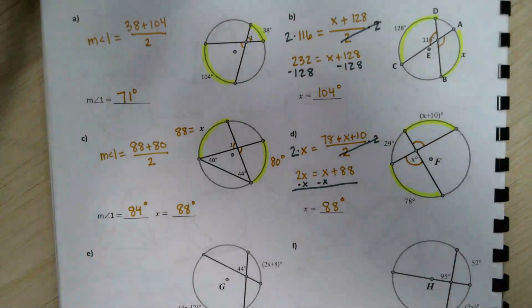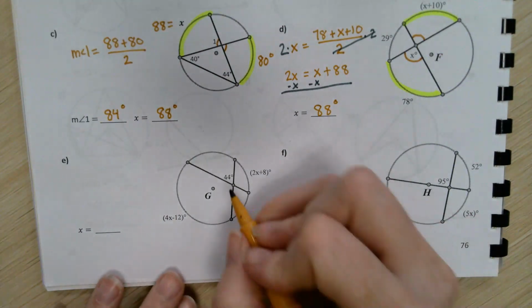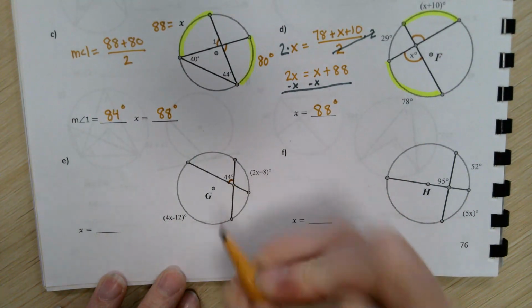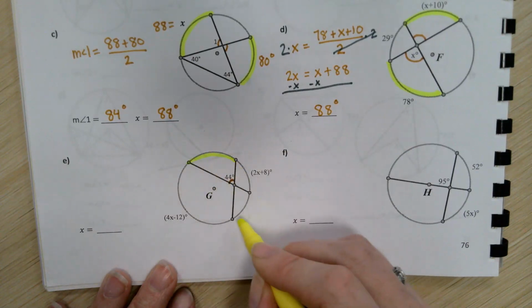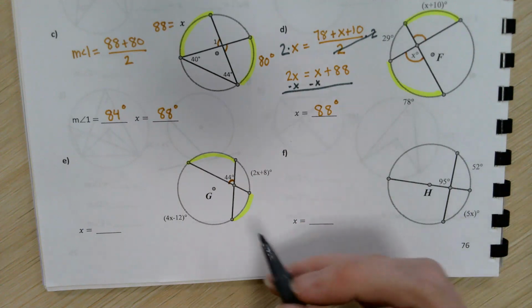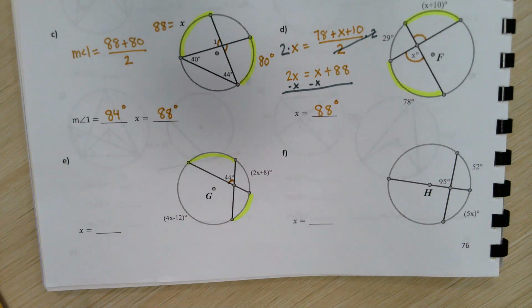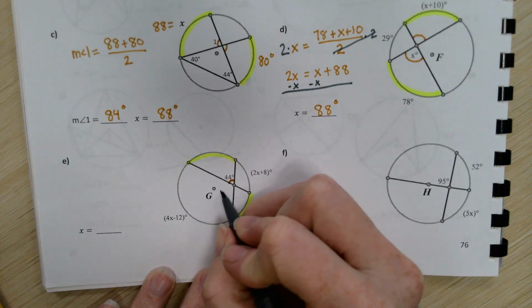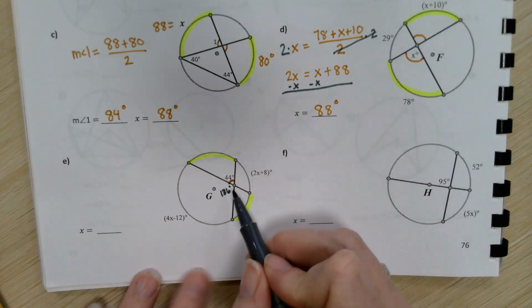All right, we're almost there. We've got 2 more examples here at the bottom of the page. This one is a little bit strange because the angle they've given me would send me out to this arc, and then its vertical angle would send me to that arc, which we don't know anything about. So I think the first thing to do on this problem is to actually subtract that from 180 using linear pairs to fill in this angle as 136.